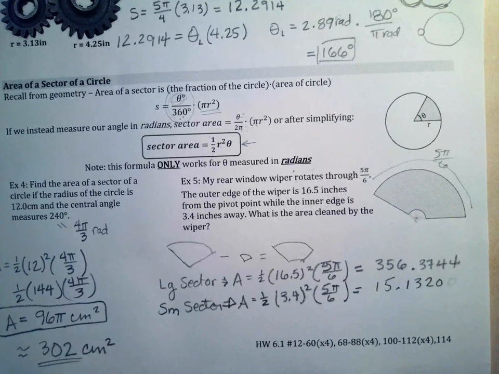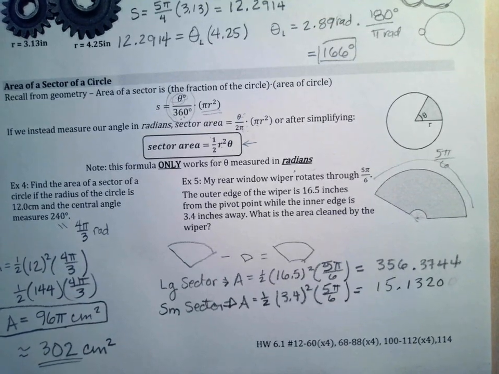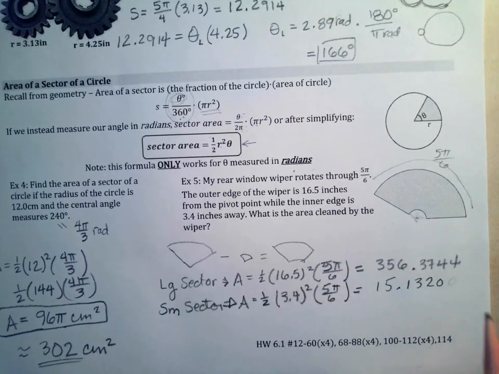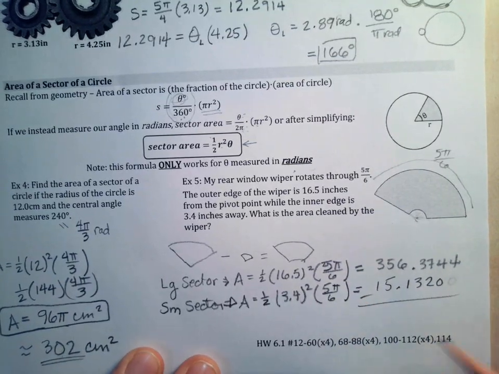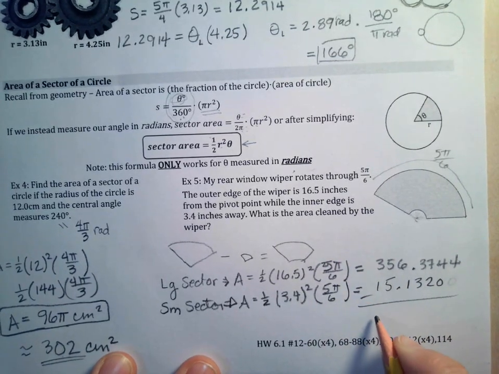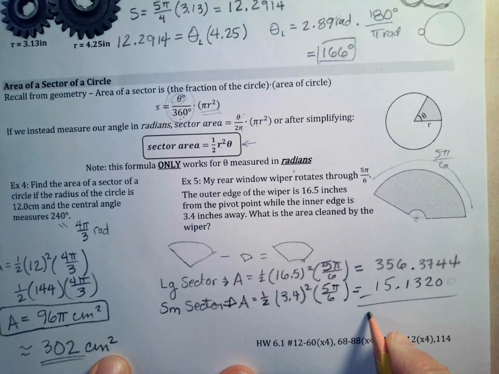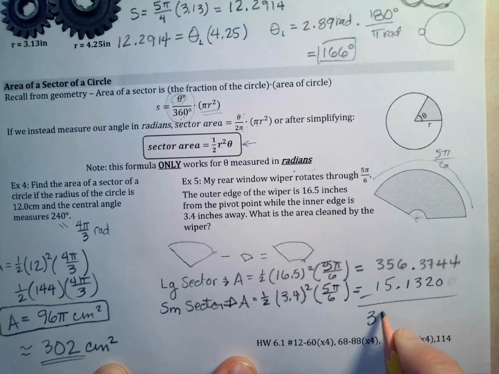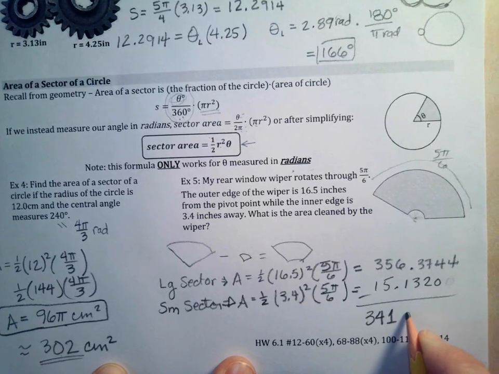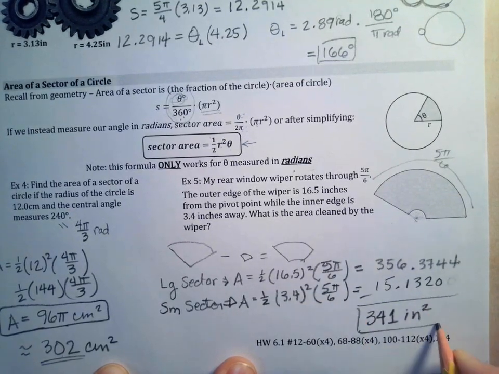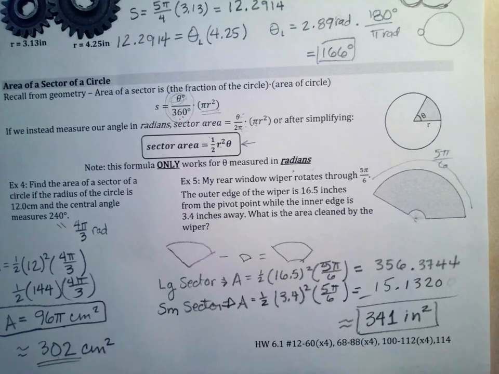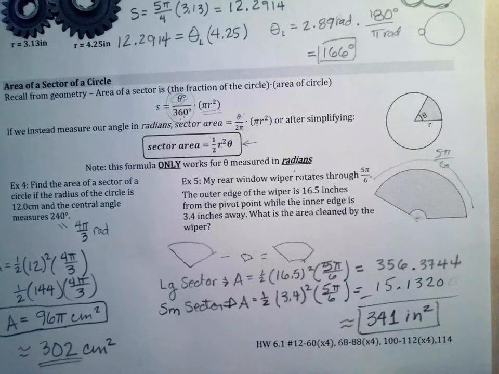And so the difference of those, let's say to the nearest whole inch, so that if we subtract these, the difference should be something like, to the nearest whole inch, 341. I think the units were inches, right, inches squared. All right, approximately, if we're going to the nearest whole inch.